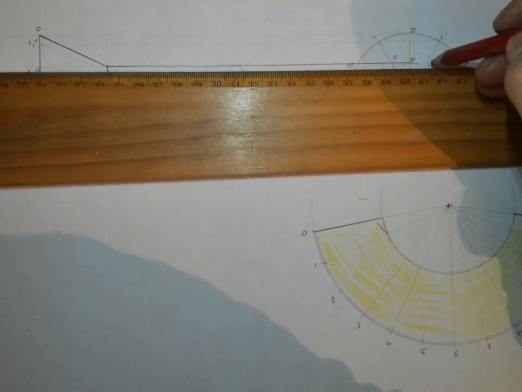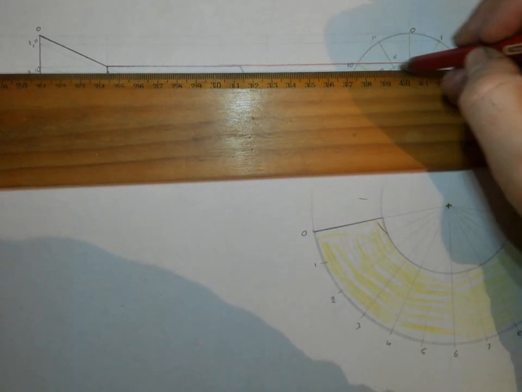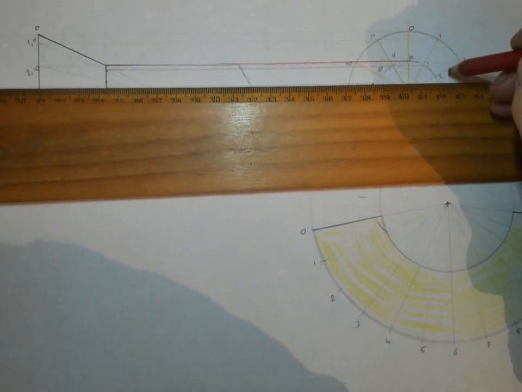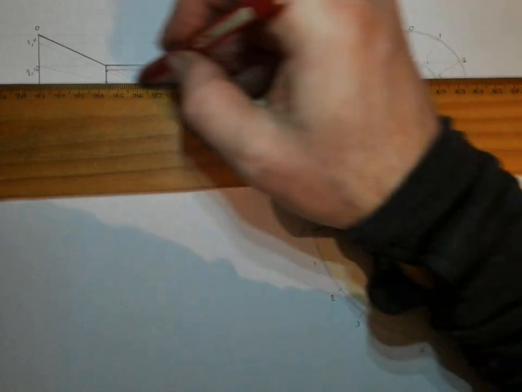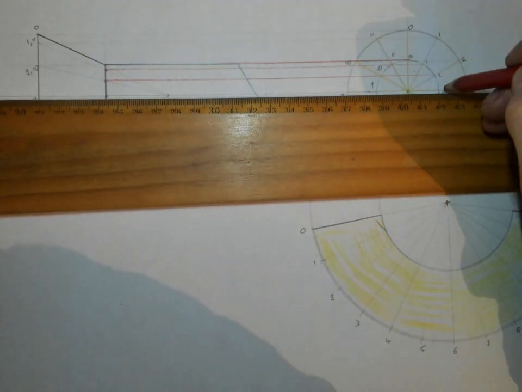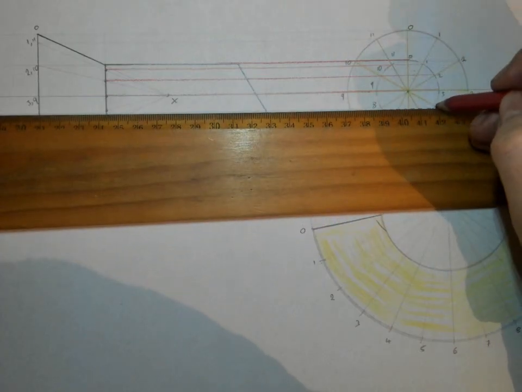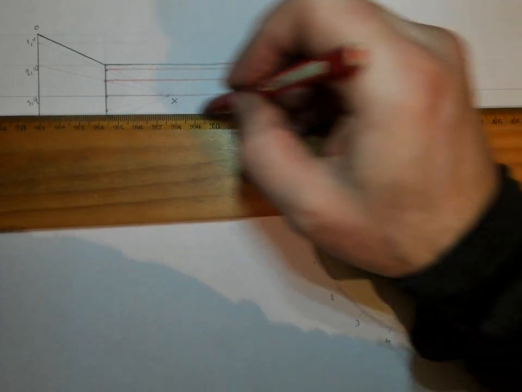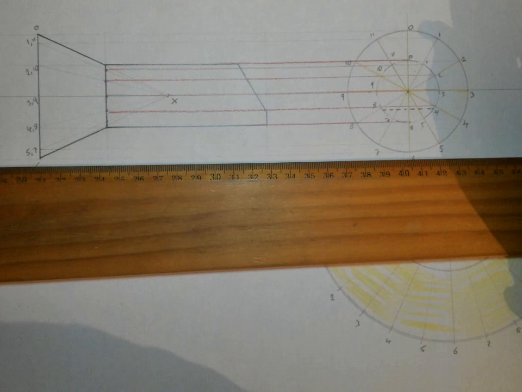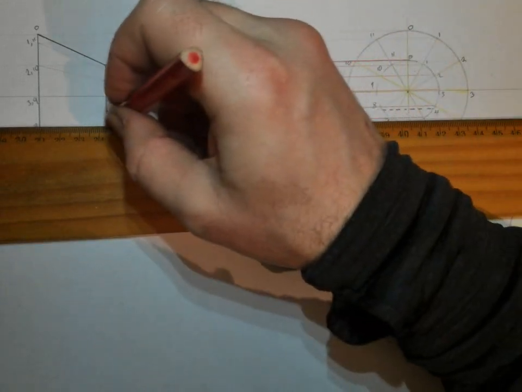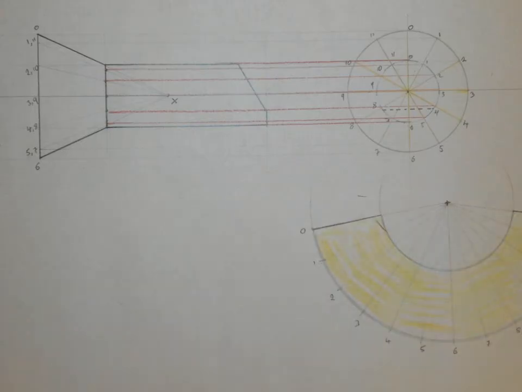Now I'm bringing across points 1 and 11, 2 and 10, 3 and 9, 4 and 8, and 5 and 7. There, okay?